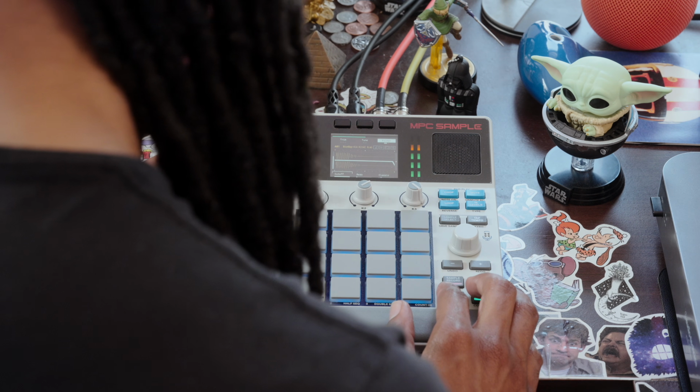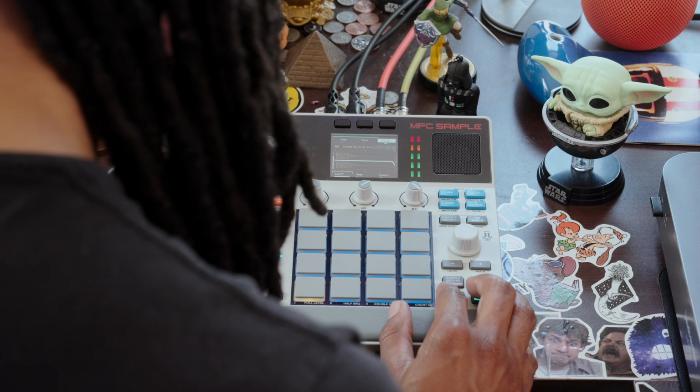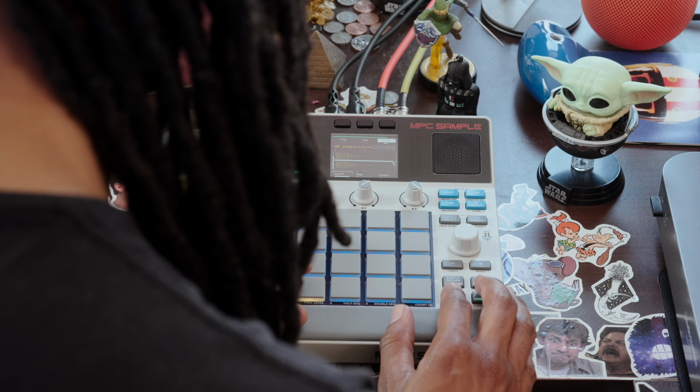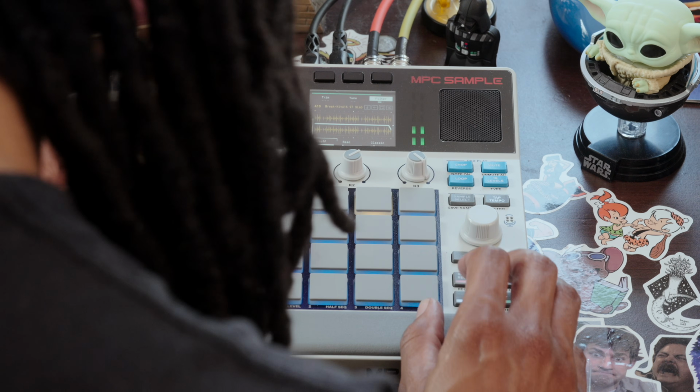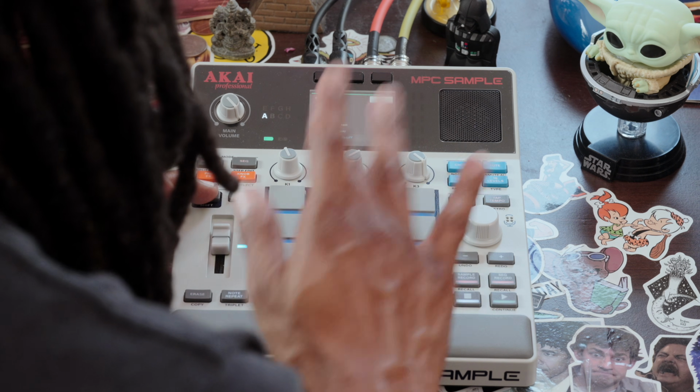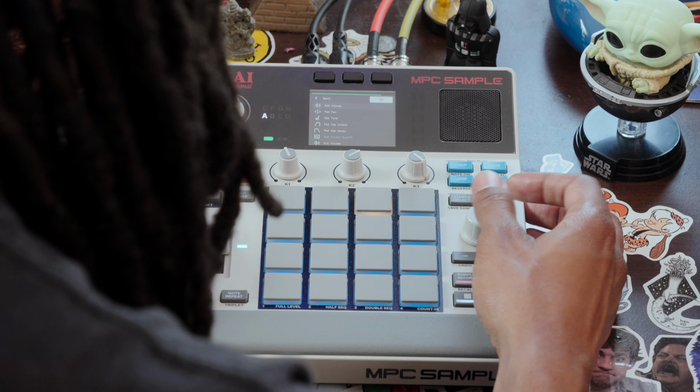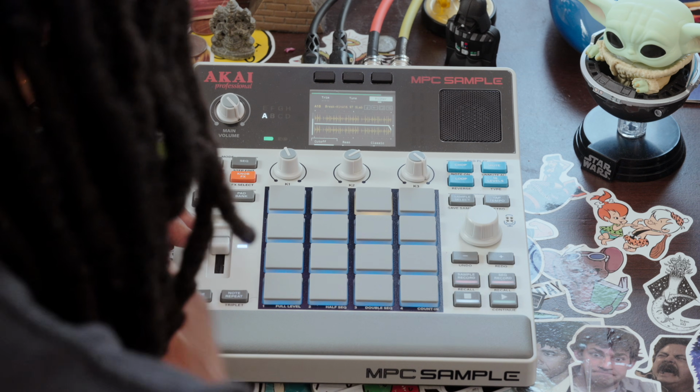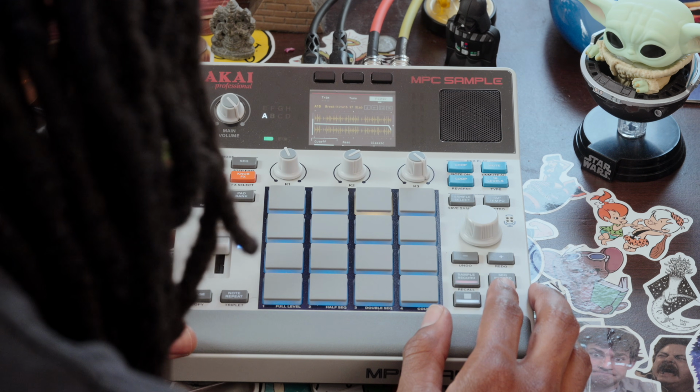Now maybe this would be dope to automate the volume with. So let's find the breakbeat. So let's try automating the pad volume with the fader on the breakbeat.